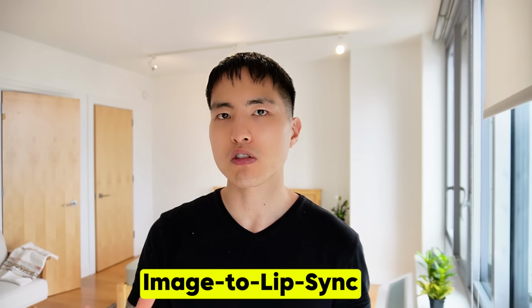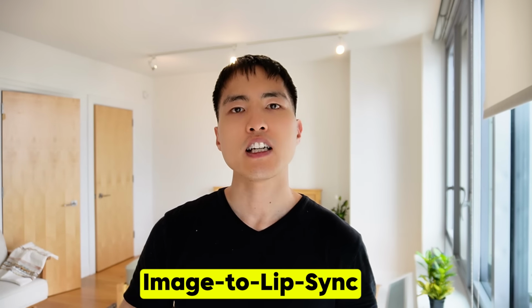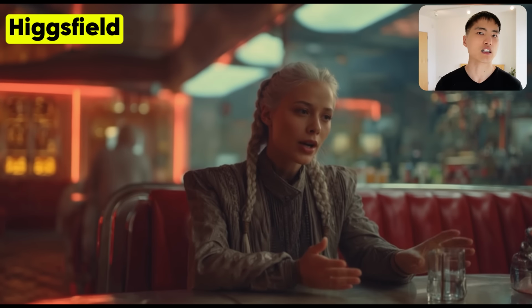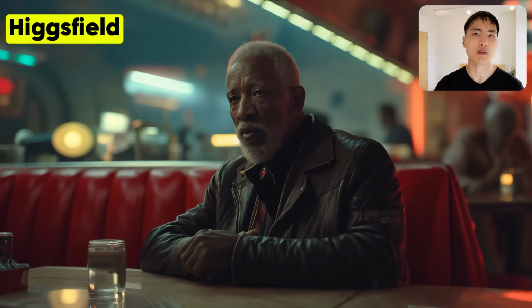I think Higgsfield is really cool, especially with all the different options it gives you in terms of the character motions and also their facial expressions. The main issue with it is just the cost. I mean, if you buy the $30 plan, you'll be able to use the lip sync feature like 5 times in the highest quality mode.